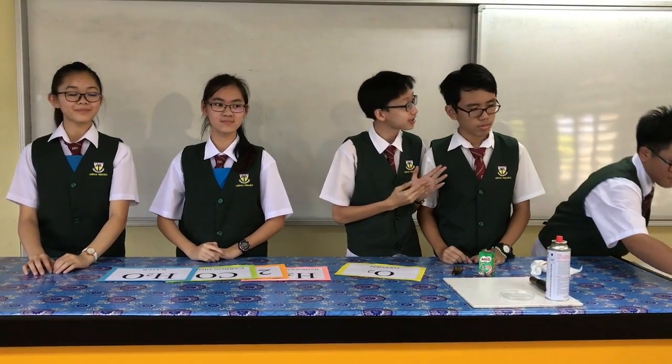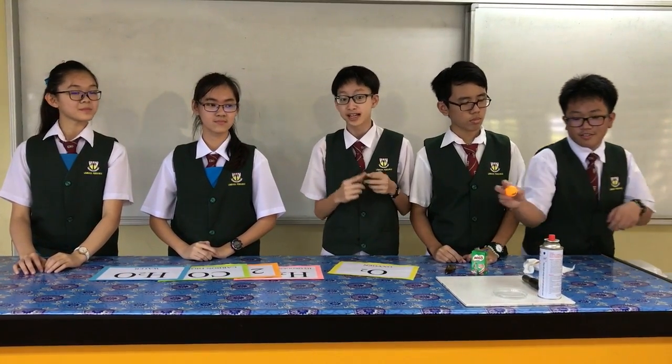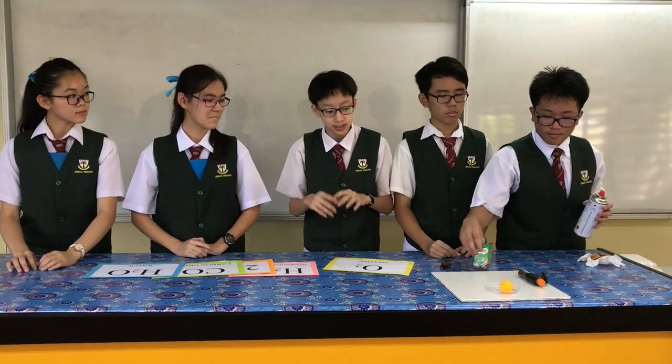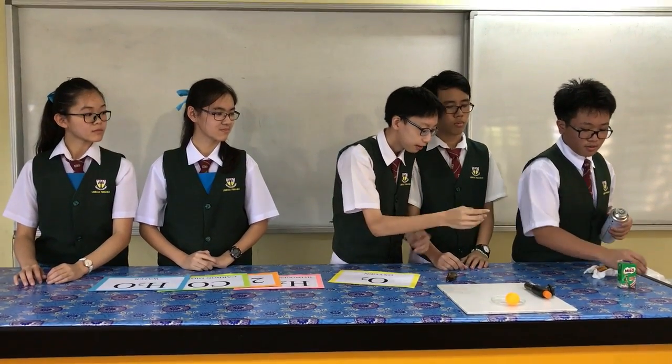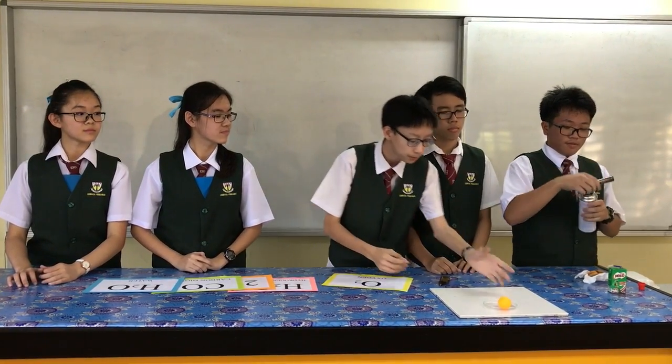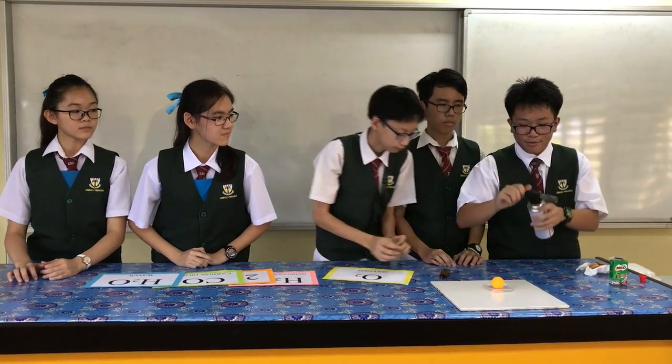Get it? Yes. Okay, now let's talk about combustion, which is another type of oxidation. To prevent the misconception again, combustion is not exactly burning. Combustion is just the initial point of burning, while burning is the process of when the object is being burned. For example, now we are going to burn a ping pong ball. Be careful.